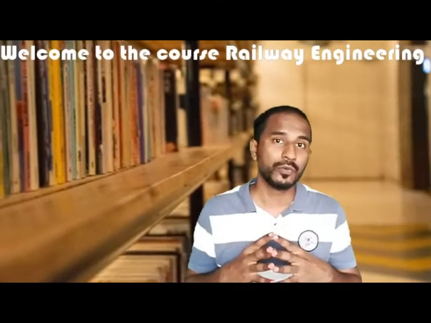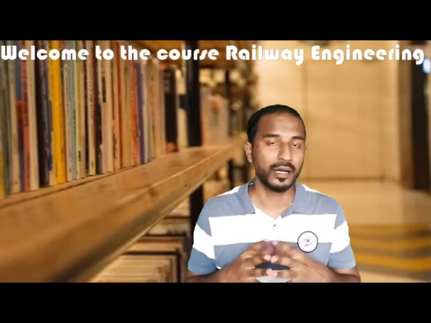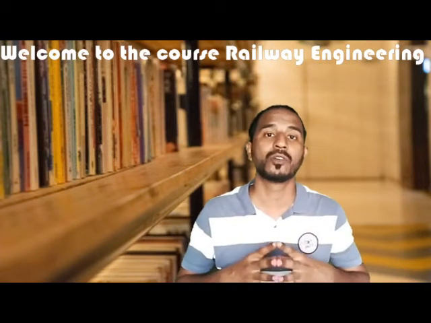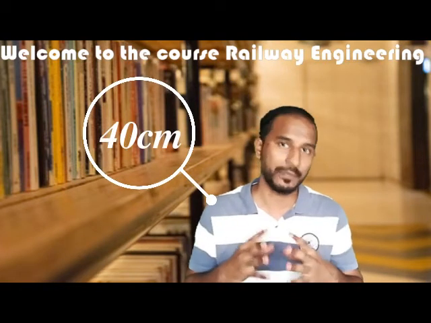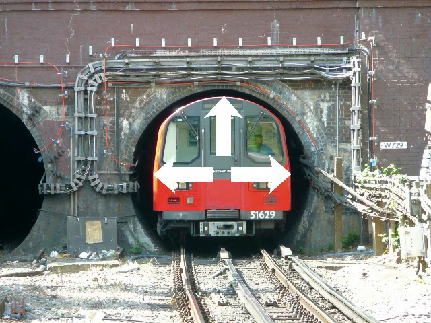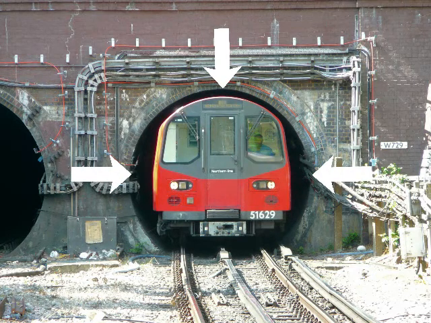So to allow the vertical and lateral movement of the wagon due to track irregularities or vehicle dynamics on the curve, a clearance of 40 cm should be kept between the outside dimension of the wagon and its loading, of course, and the inside dimension of any structure.